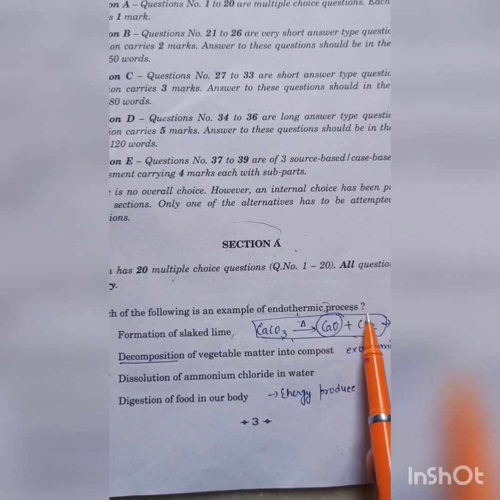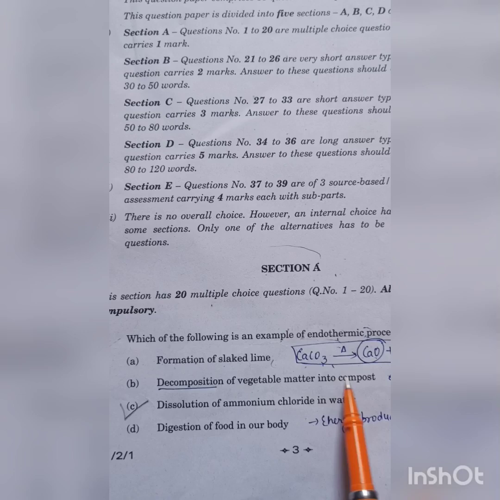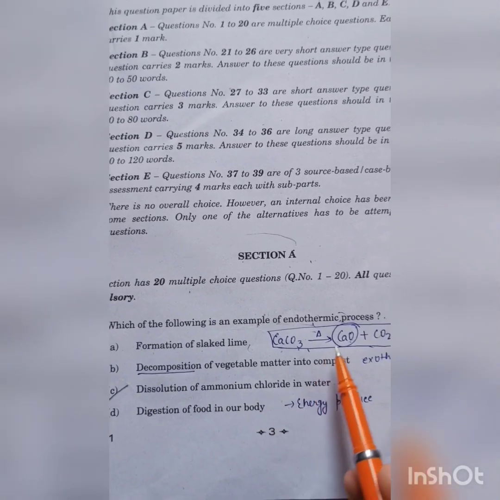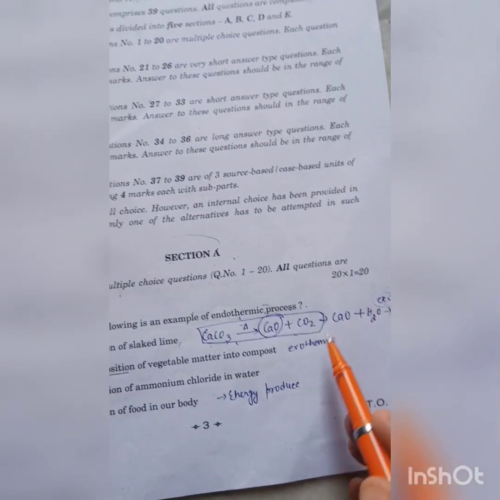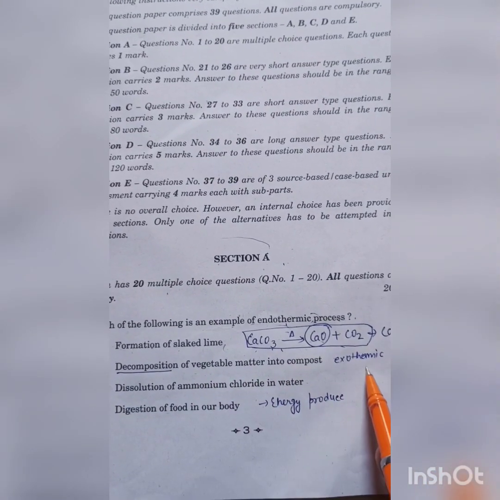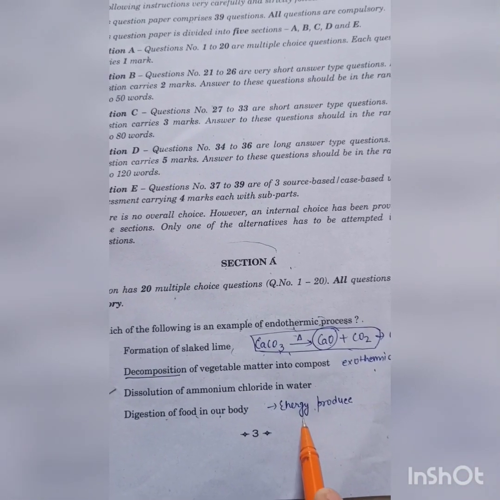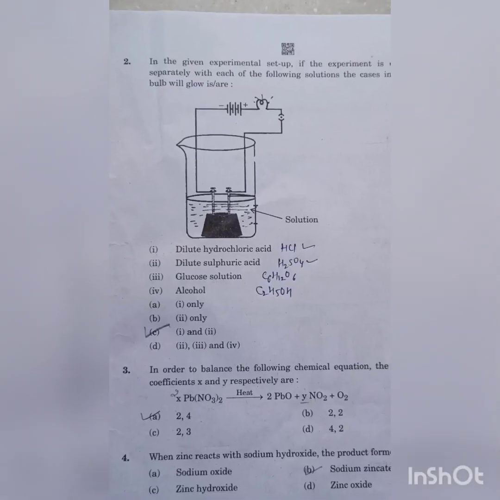Endothermic process means the reactions which absorb energy. Options are these four. First, formation of slaked lime. This is also an exothermic process. And decomposition of vegetable matter is also exothermic. Digestion of food in our body produces energy, so this is also exothermic. So the answer will be C, dissolution of ammonium chloride.